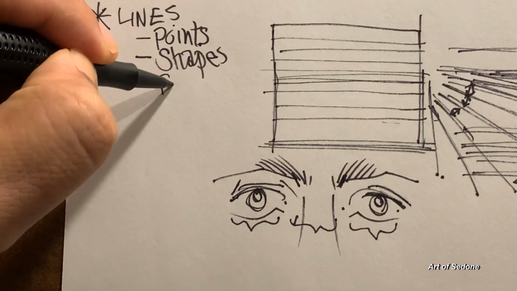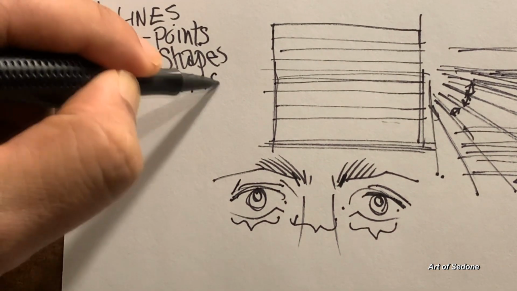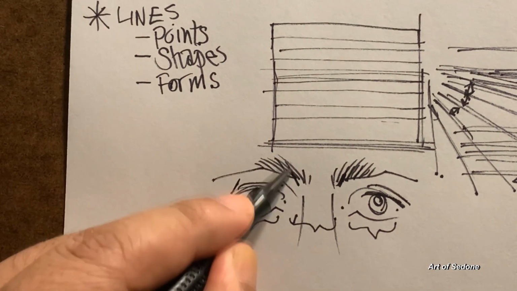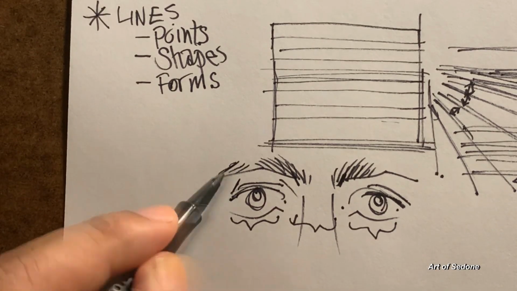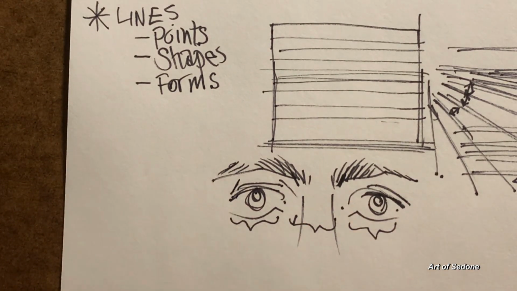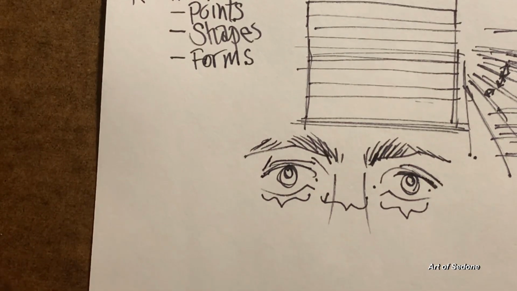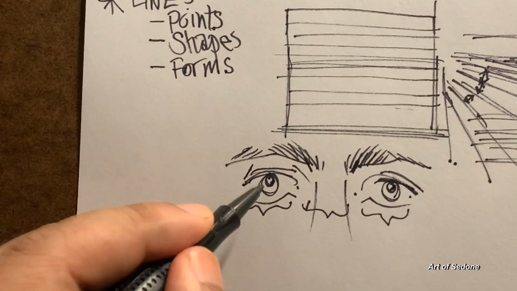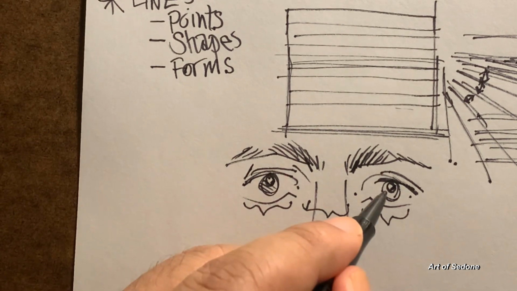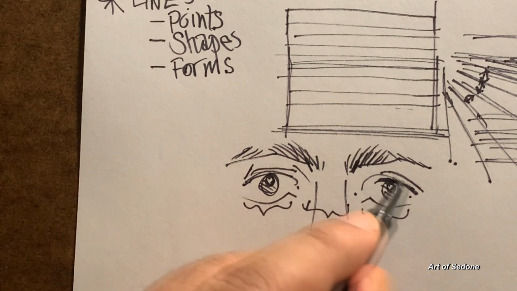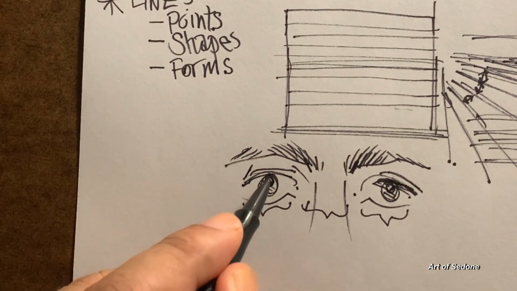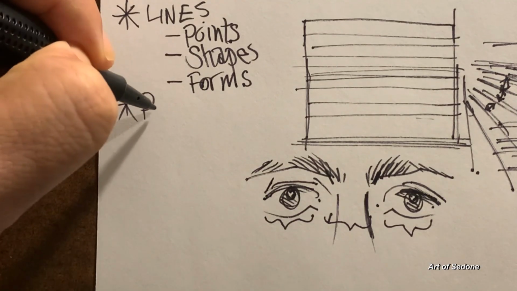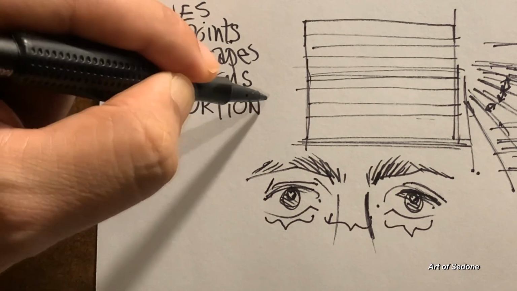And then form comes from the shading, kind of like this, because it's not flat. There's going to be light, and that gives the illusion of form, when you show where the light is. Next we have proportions, which I kind of talked about already, because it comes up a lot. In a way, they all go together.